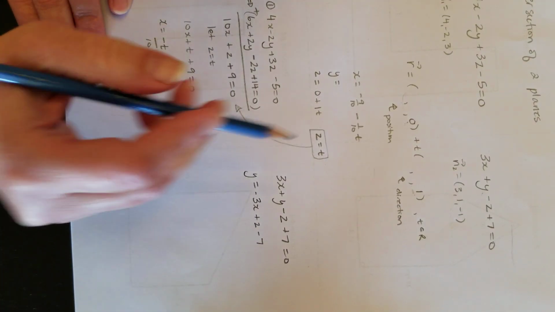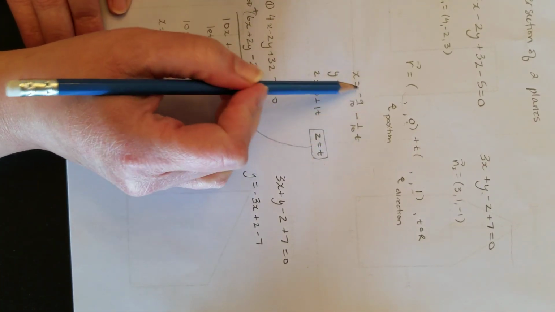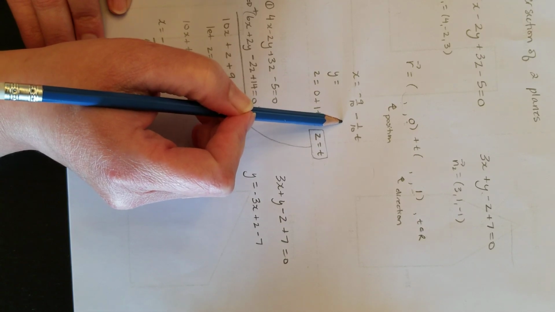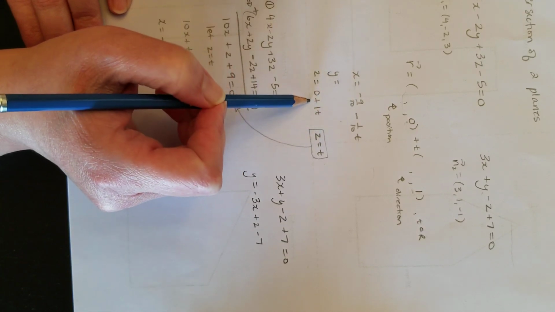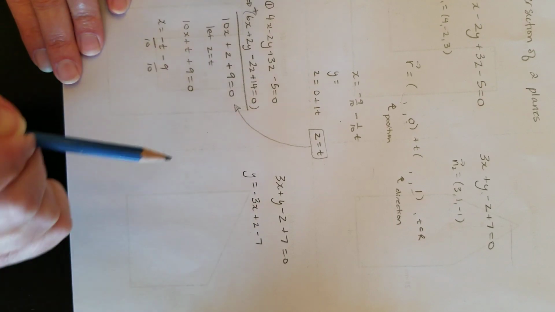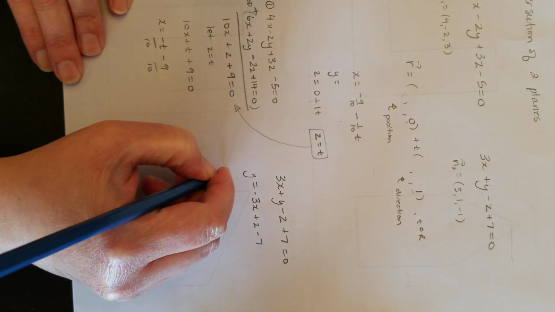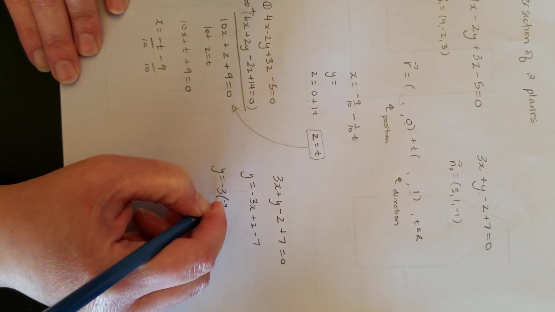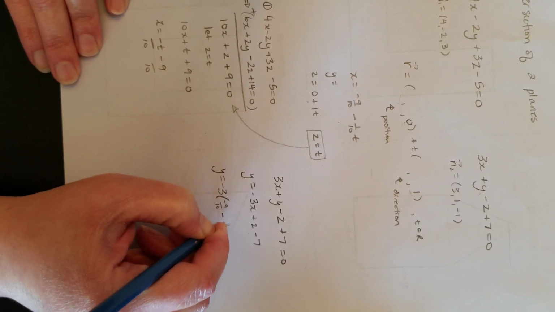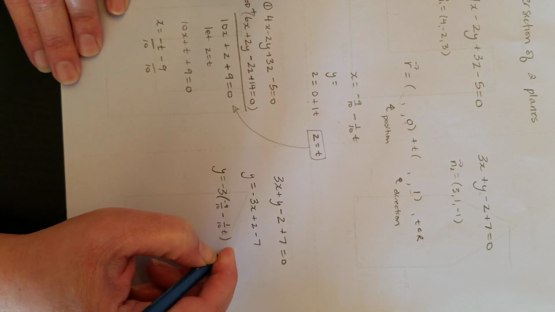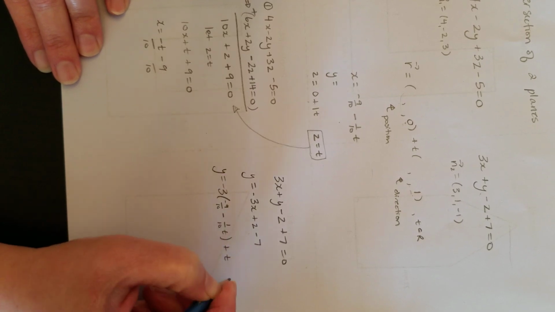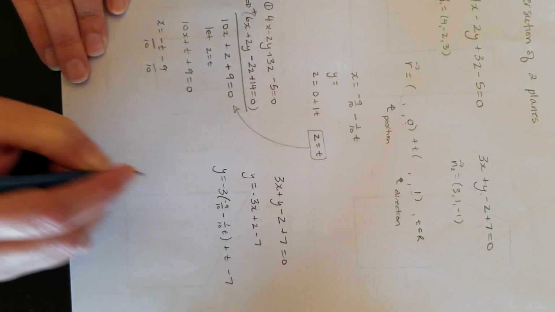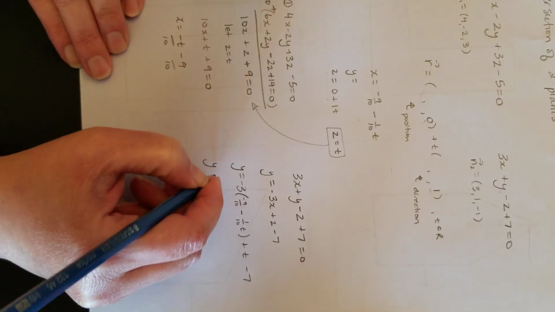I know my x value and I know my z value, so I'll just substitute those in here. So y equals negative 3 times (negative 9/10 minus 1/10 t) plus z, which is just t, and minus 7. And then we'll just simplify that out.